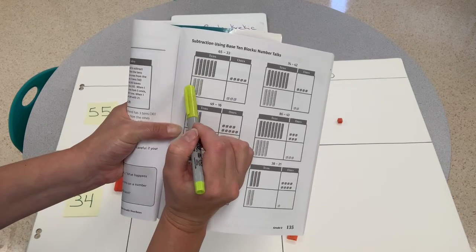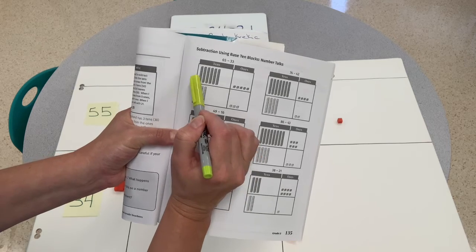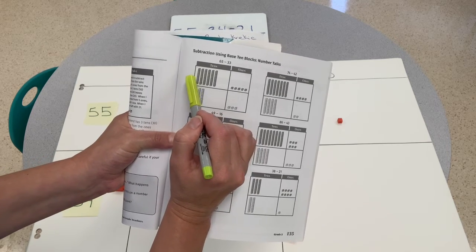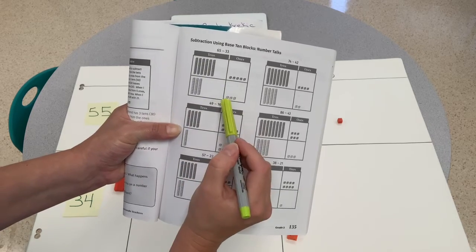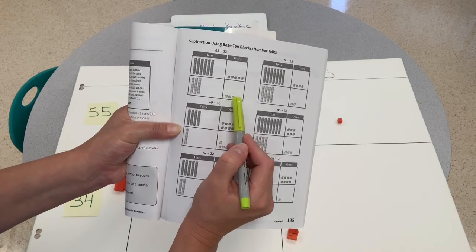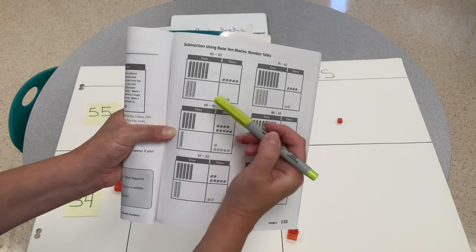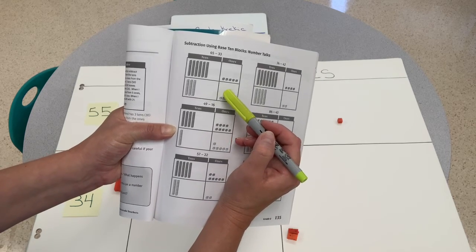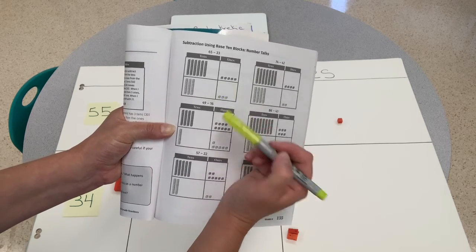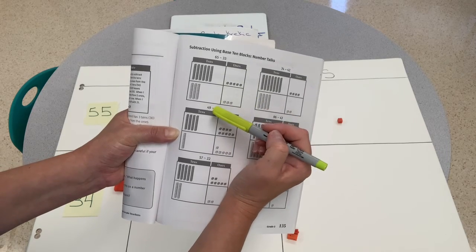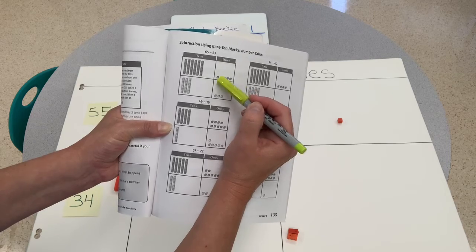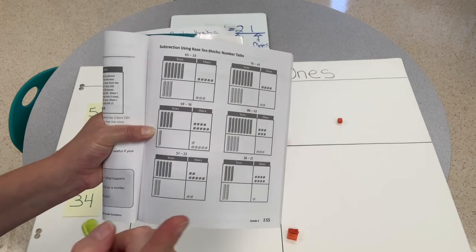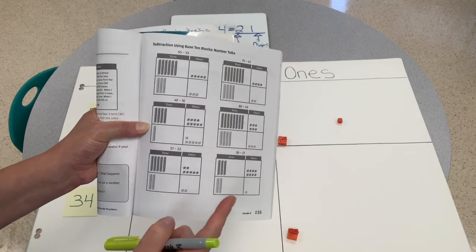I'm gonna cross out 3, 1, 2, 3, and I'm gonna cross out the same 3 up at the top. 1, 2, 3. And look, there are 3 1 blocks on the bottom. I'm gonna cross out these 3 1 blocks. 1, 2, 3. I'm gonna cross out the same 3 1 blocks up top. 1, 2, 3.